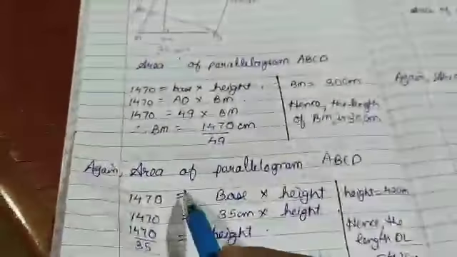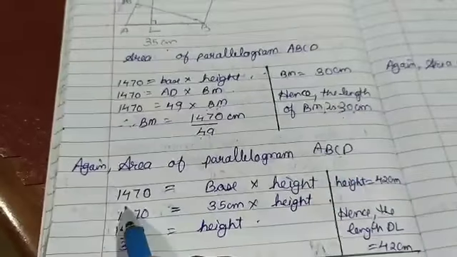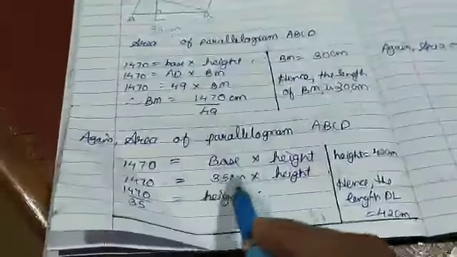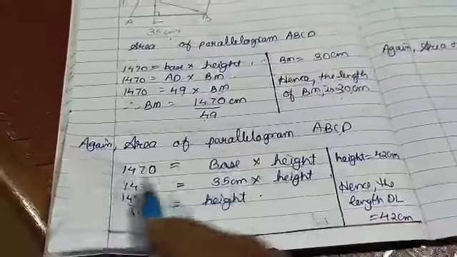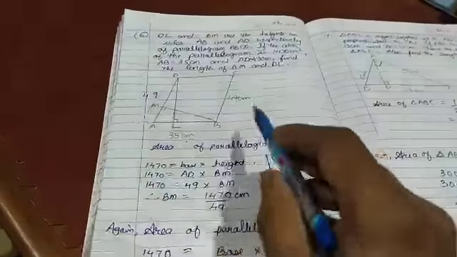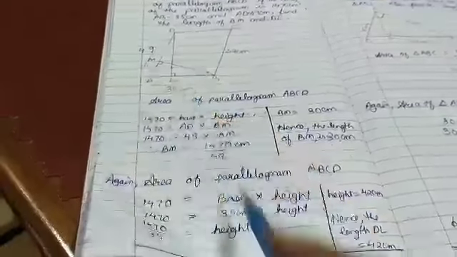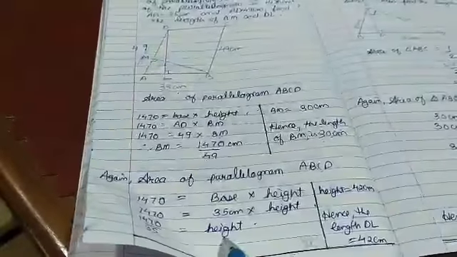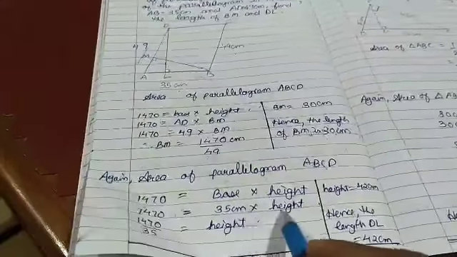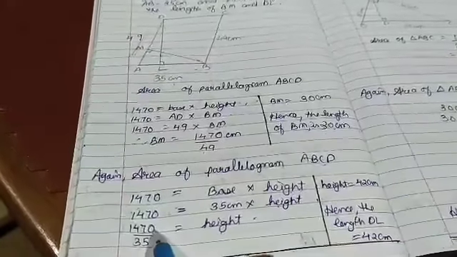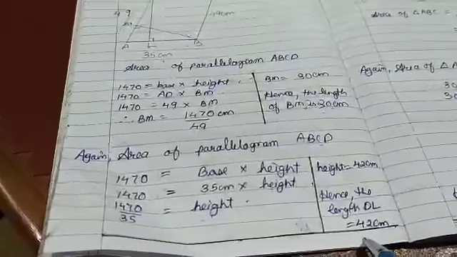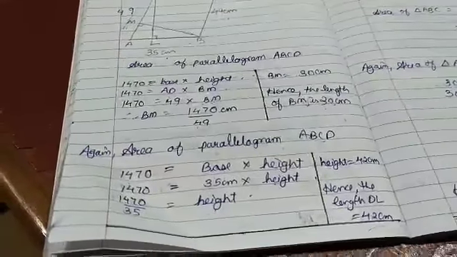Now again apply the area of the parallelogram, whose value is given. Take the other base, that is AB, and its altitude is DL. So base into height, altitude means height, equals the area, that is 1470. We have taken the base AB, that is 35, and we have to find the height DL. So 35 will come down: 1470 divided by 35. The height equals 42 centimeter. This is how you can easily do it.